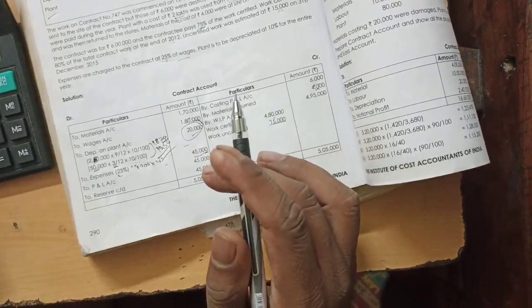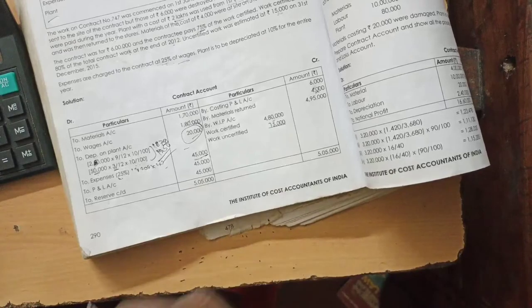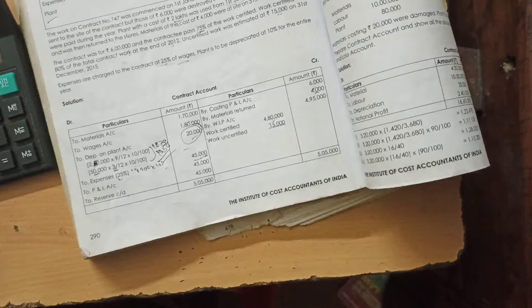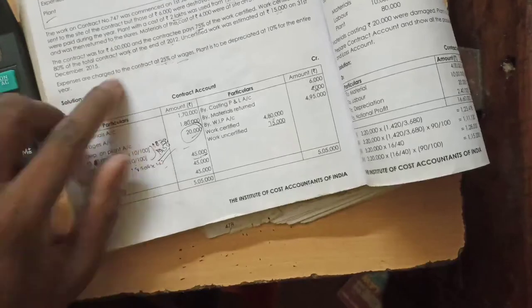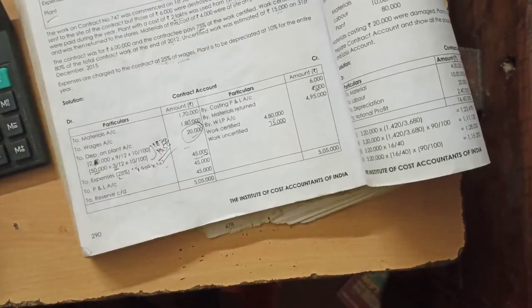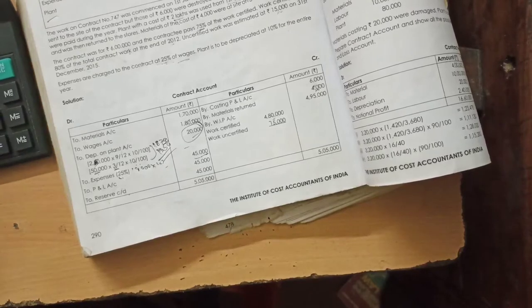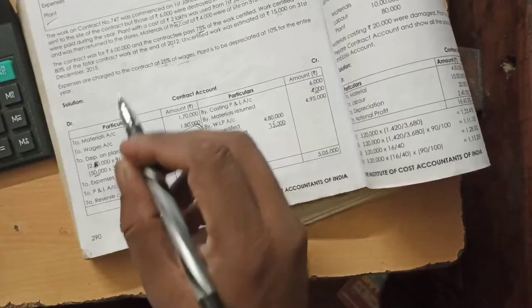So 90,000 is the notional profit. We need to divert part of it to the profit and loss account and the reserve account. Here we calculate whether more than 50% is received. The amount received is 3 lakhs, divided by the contract price of 6 lakhs, which is 50%, 0.5, that is cash received.